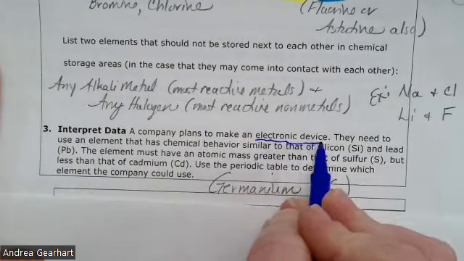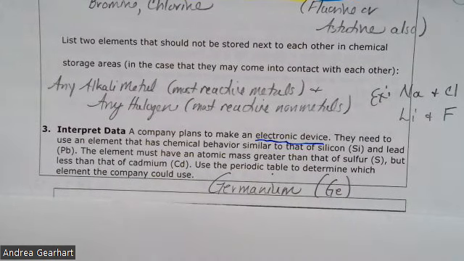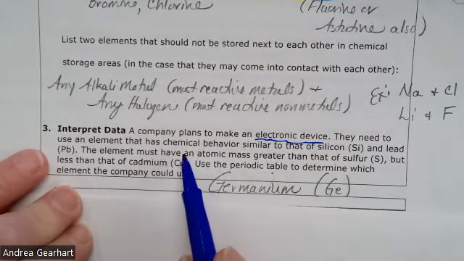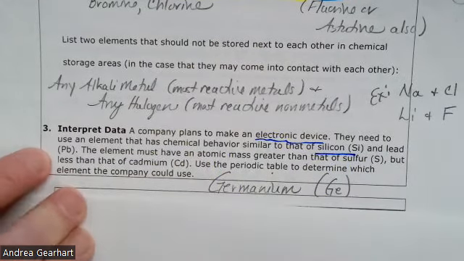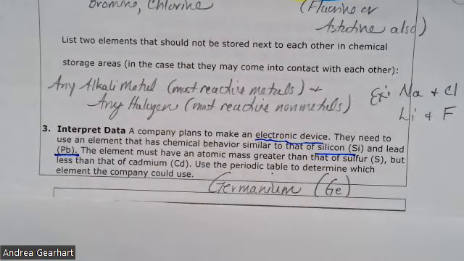Okay. So as soon as it says electronic device, my brain thinks, oh, so like probably a conductor is needed? Maybe. So I'm thinking like, oh, well, maybe a metal. We know those are excellent conductors of electricity. Non-metals are not. All right. They need an element that has chemical behavior similar to Si and lead. So I'm going to go to the periodic table because I know near silicon and near lead, those will have similar properties. That's why we place things where we do. So I kind of look there. All right.